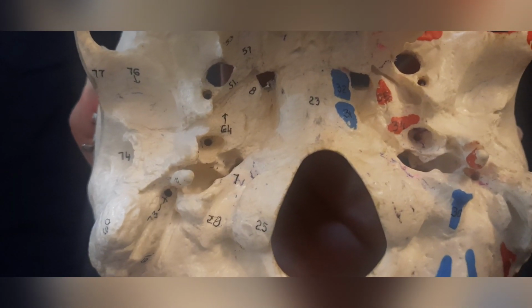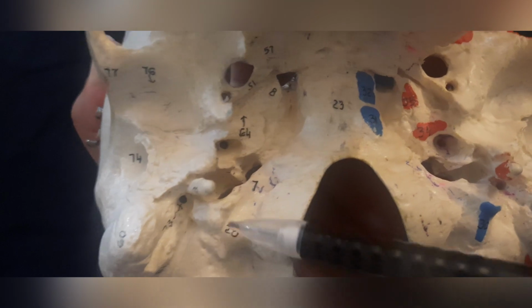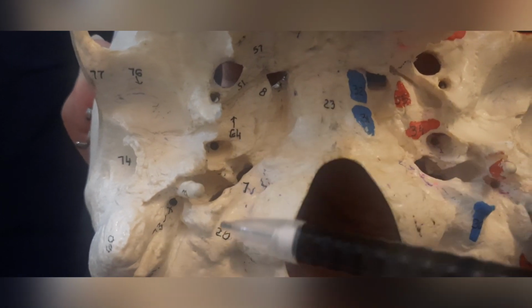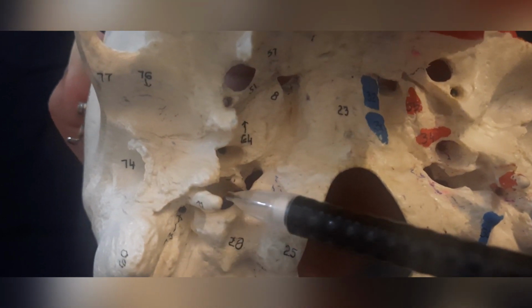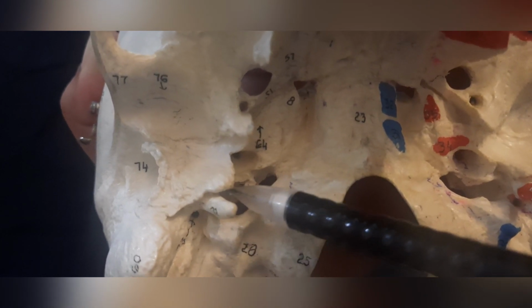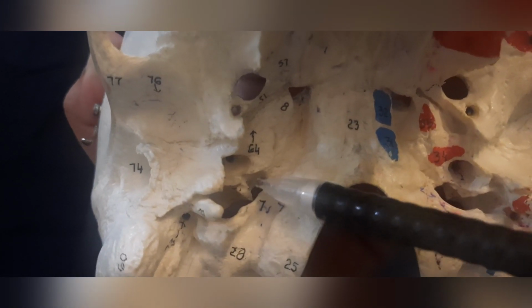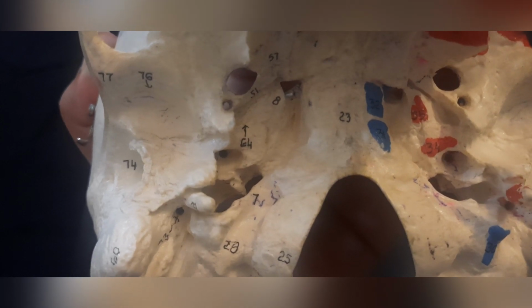Now coming towards a very important structure that is present between the petrous part of the temporal bone and the occipital bone. And this space or fissure is basically known as the jugular foramen. जो jugular foramen है that basically transmits the 9th, 10th and 11th cranial nerves along with very important venous structures that includes the internal jugular vein and the inferior petrosal sinus.